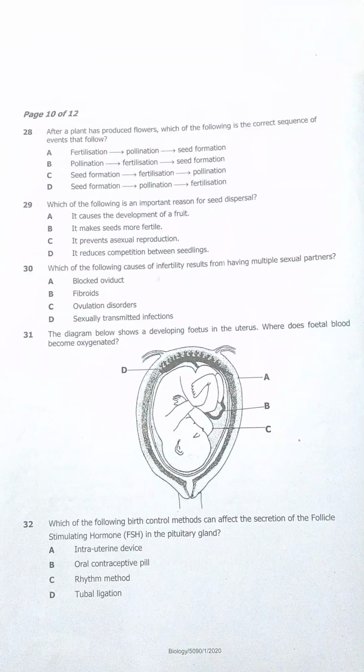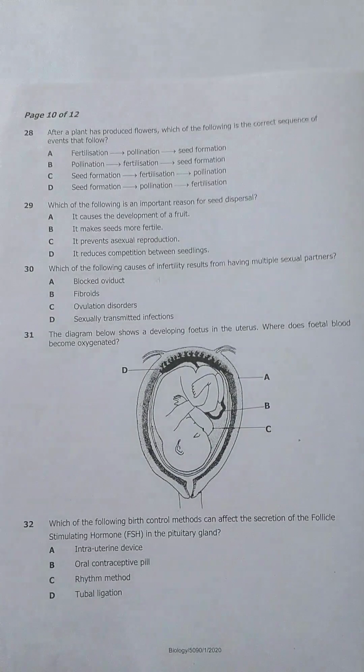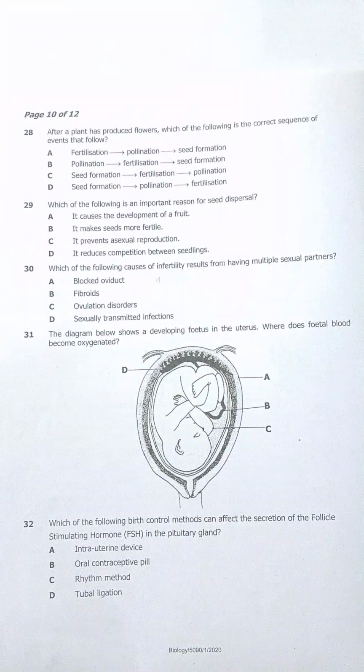So we move on to 28. After a plant has produced flowers, which of the following is the correct sequence of events that follows?